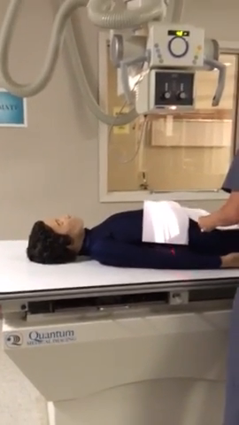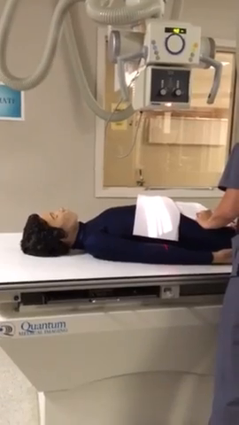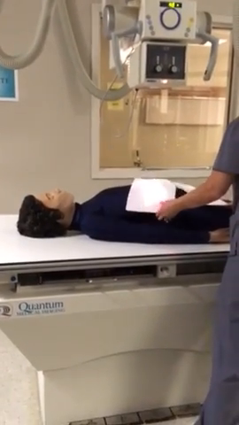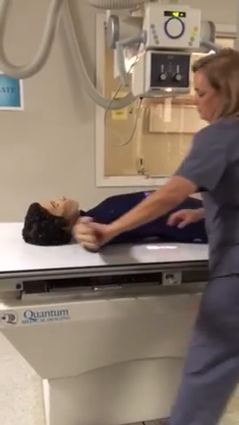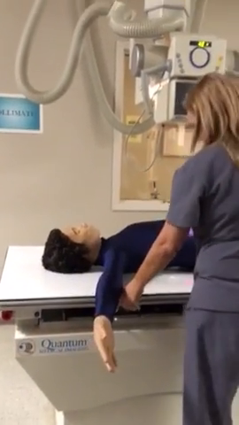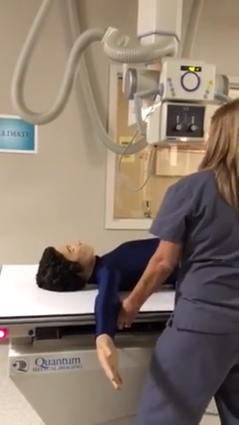Standing up. We'll get that one. Hopefully we'll get that one. Get that up there. Okay, AP scapula. And the arm has to come up to pull the scapula away from the body.